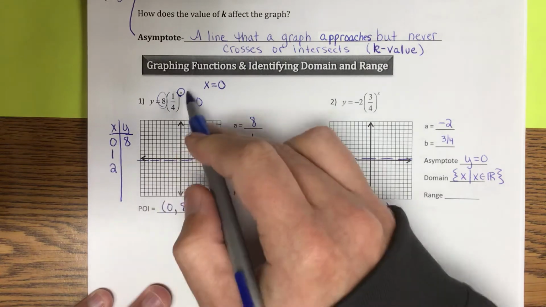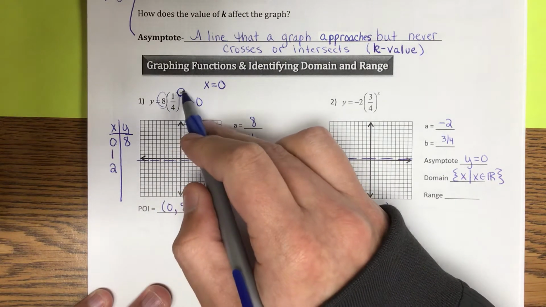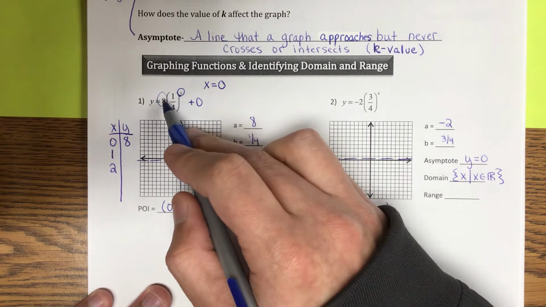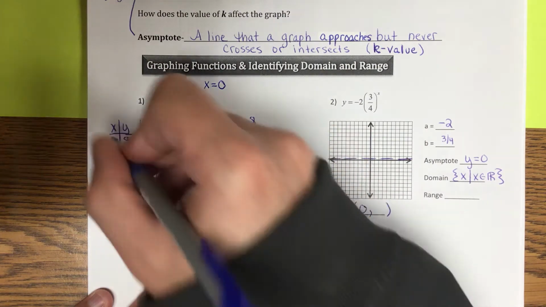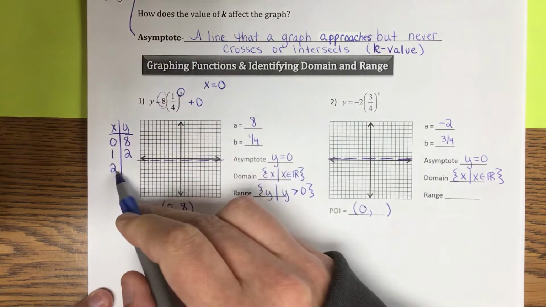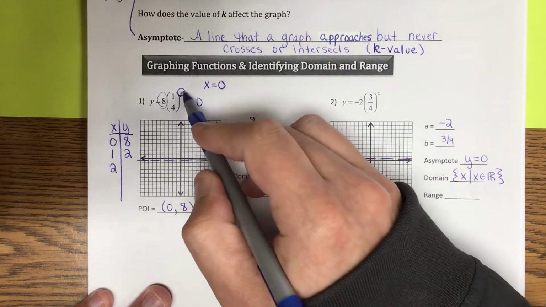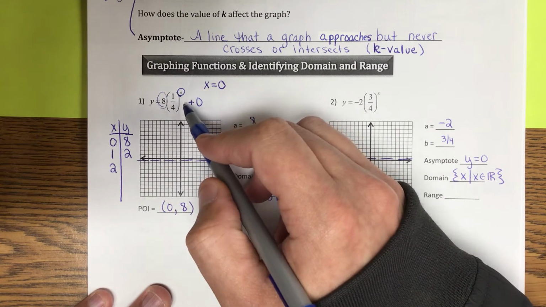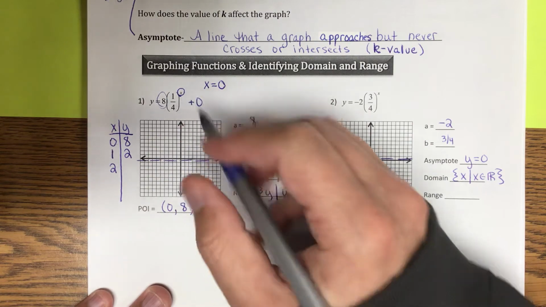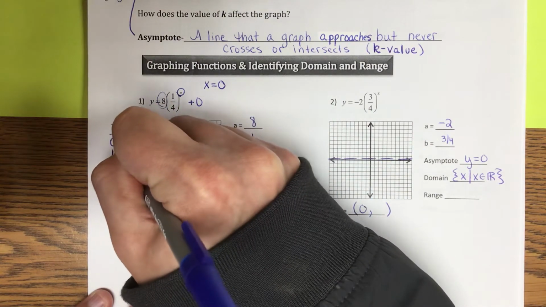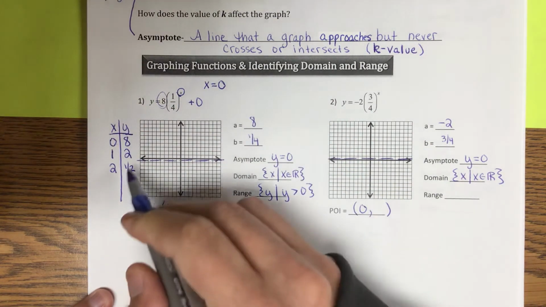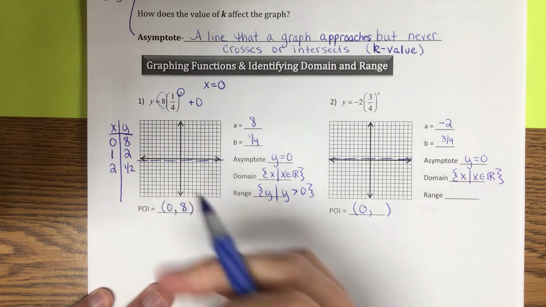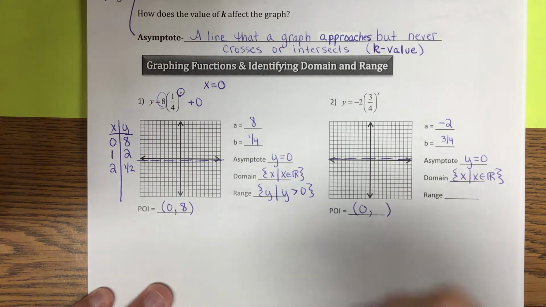If I plug in 1, 1/4 to the first power is 1/4. 8 times 1/4 is just 2. And if I plug in 2, 1/4 raised to the second power is 1/16, and 8 over 16 is a half. So at that point, I'm just going to stop because anything I get after this is going to be even smaller than a half.